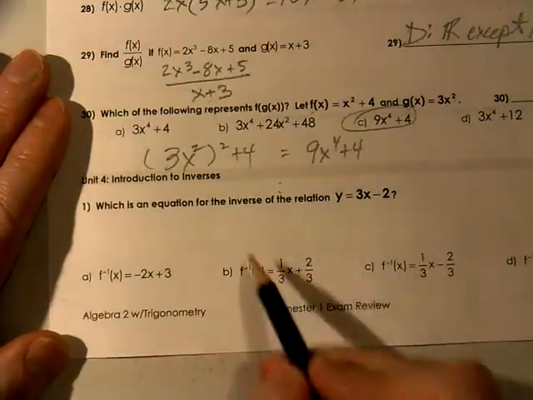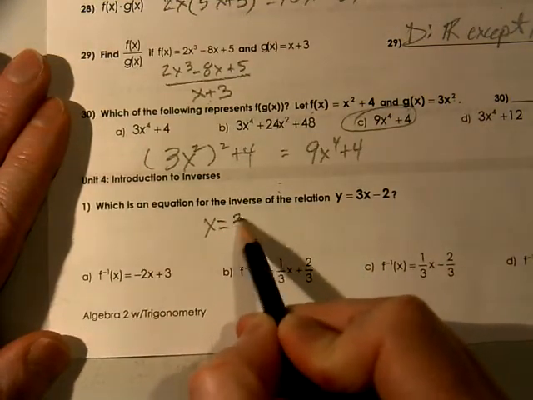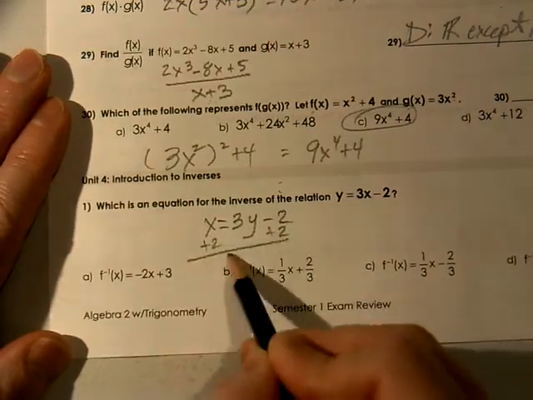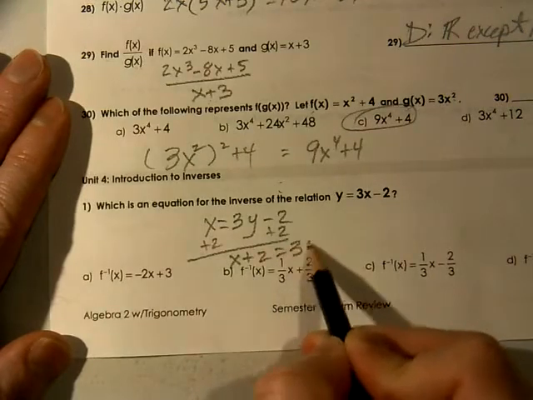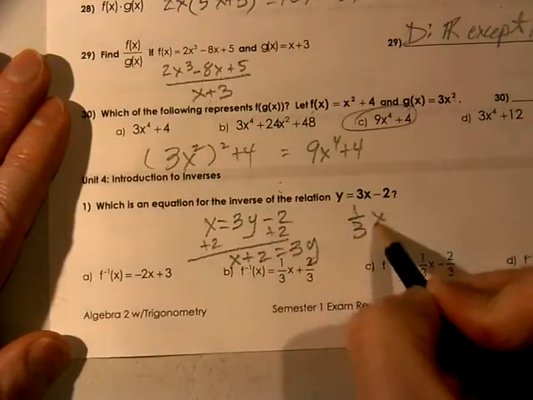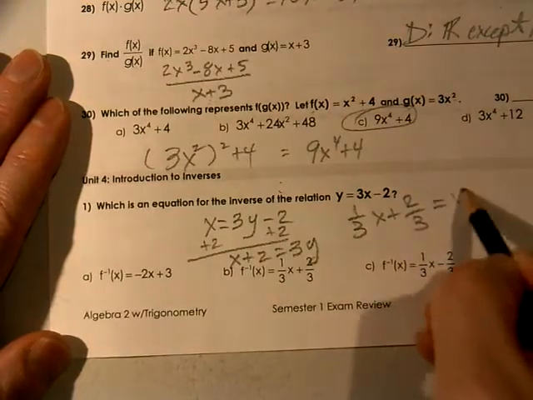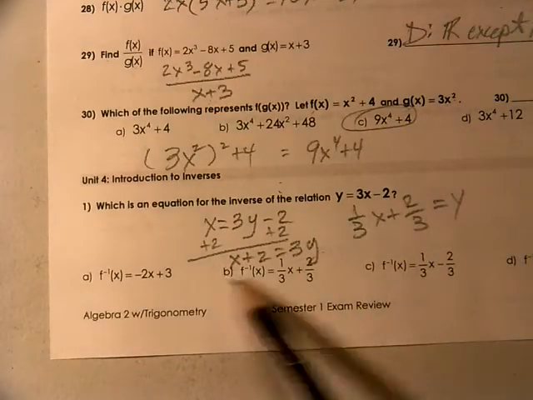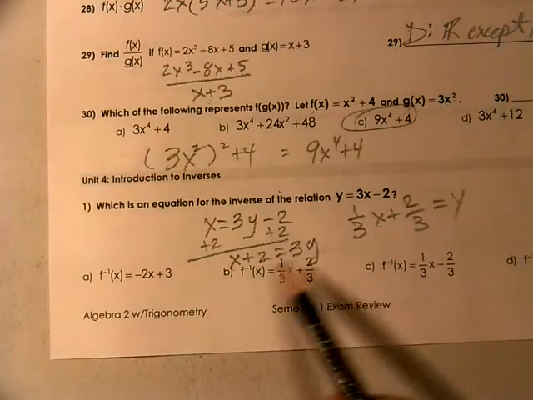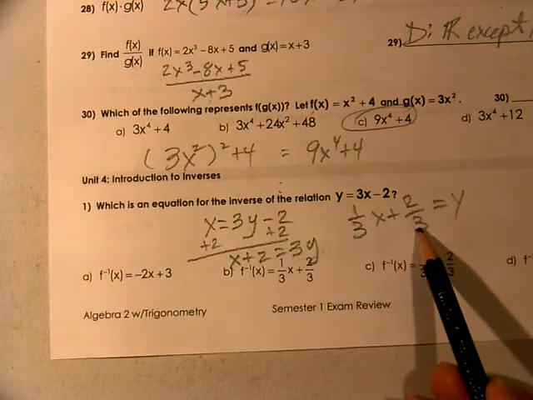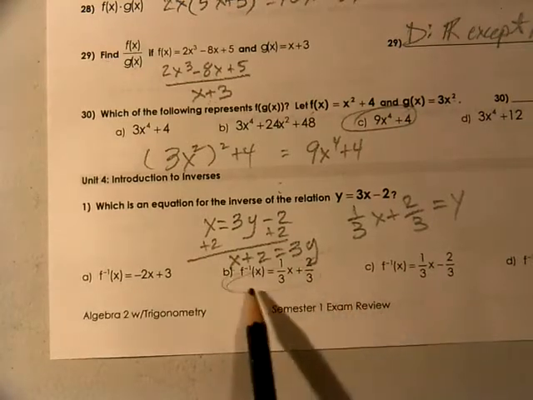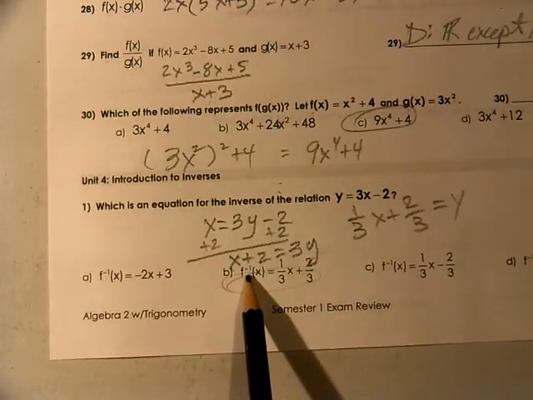So here we're going to look for the inverse. To find the inverse, we switch the x and the y. We add the 2. We divide by the 3. So we're dividing both terms by the 3. We're dividing the x by the 3, so 1/3 of the x, and 2 is being divided by the 3. Now this is f inverse, so that's why they're using the inverse notation.